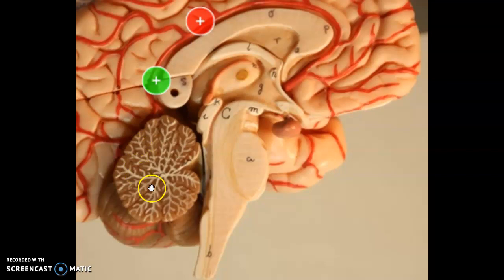Now, this is the cerebellum. This is one of my favorite structures in the brain just because it looks so pretty in the real brain. See how the white matter in this looks like a leaf? Well, that is called the arbor vitae. That is the tree of life. And it looks really cool in the real brain. I love the arbor vitae. So this is white matter tracts that are basically taking signals to and from the brainstem into the cerebellum.